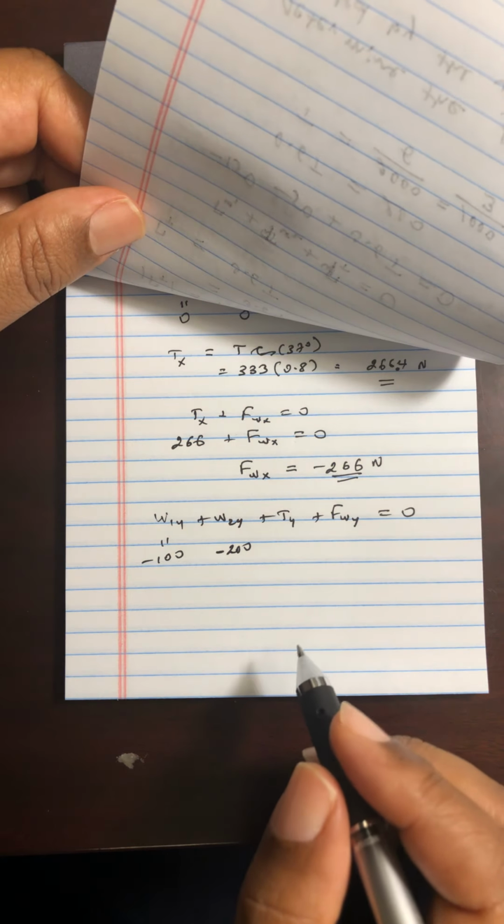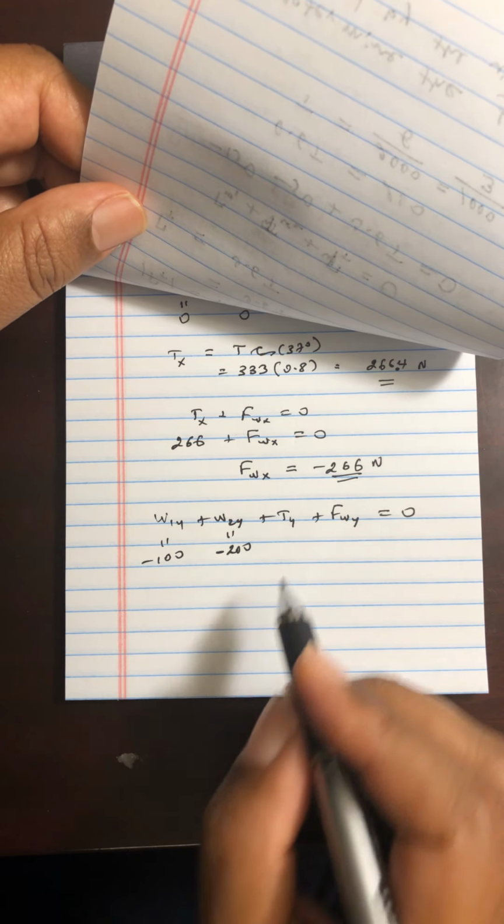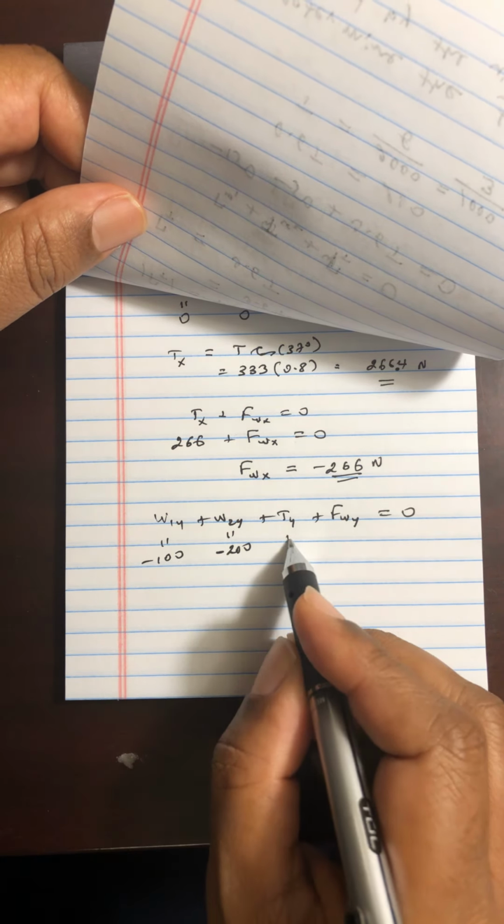How about Ty? Ty is the tension times the sine of 37. The tension is about 333 and sine of 37 is about 0.6, so that is about 200 newtons.